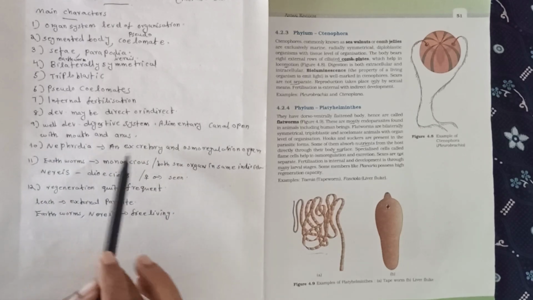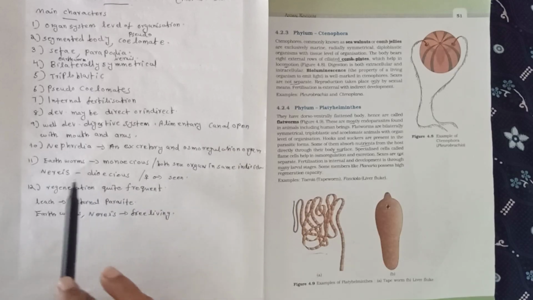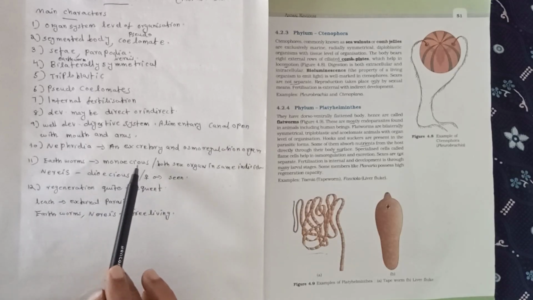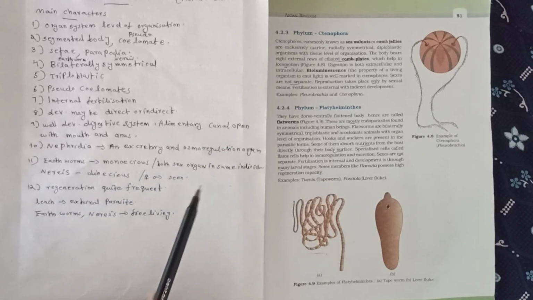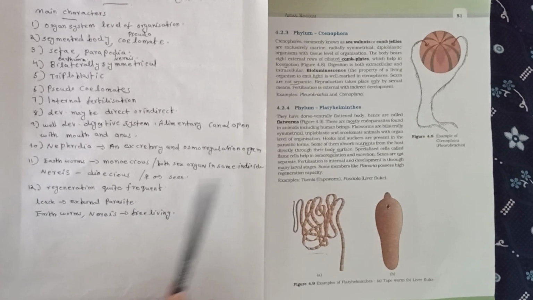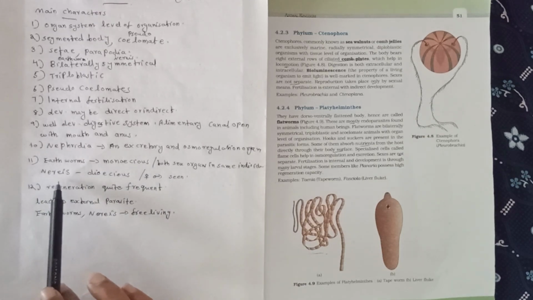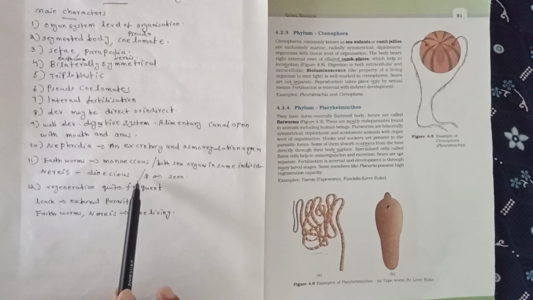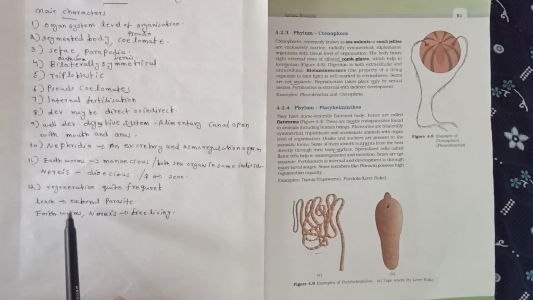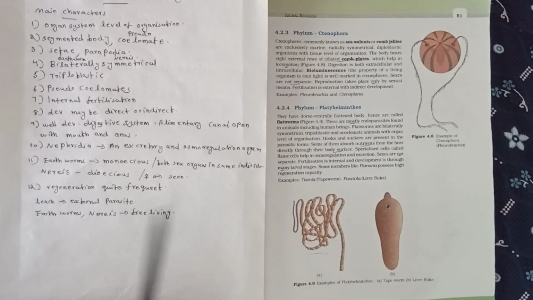Nephridia are the excretory and osmoregulatory organ. Earthworms are monoecious or hermaphrodites. Both male and female sex organs are seen in the same individual. Nereis are dioecious. Male and female Nereis are seen. Regeneration quite frequent in case of earthworms. Leeches are external parasites. They suck blood from the host. Earthworms and Nereis are free living.